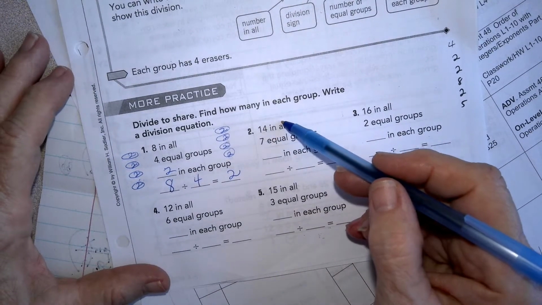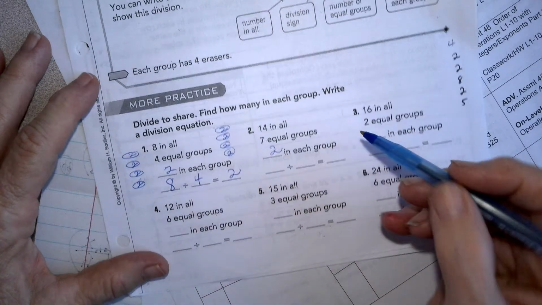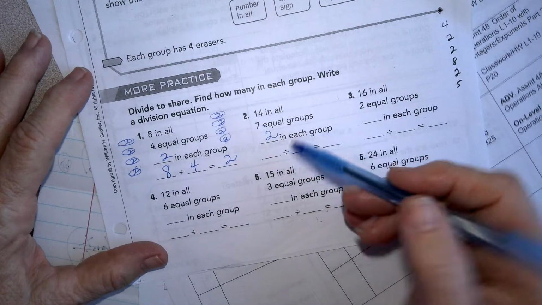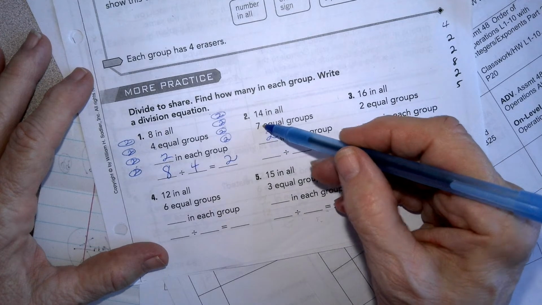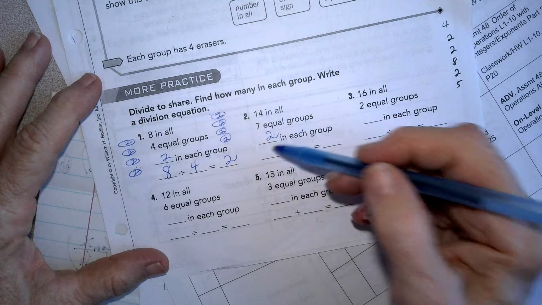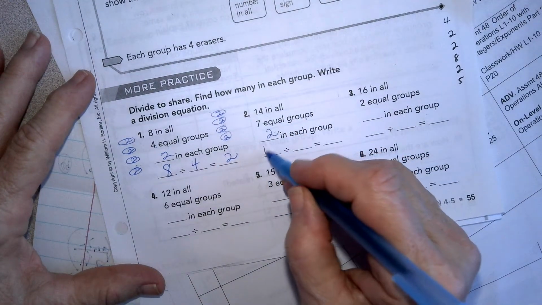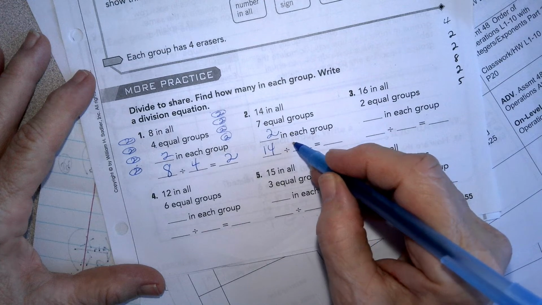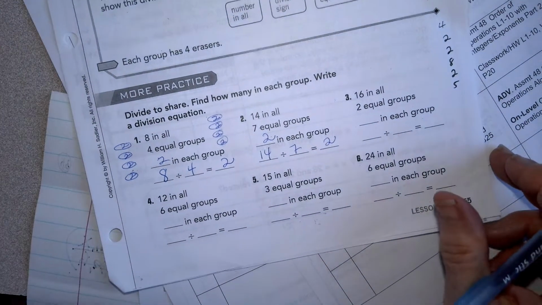So 14 in all, 7 groups, there would be 2 in every group. In other words, if I multiplied back, 2 times 7 is 14, or 14 divided by 7 is 2. So therefore, what number am I going to put first? 14. And if I divide it into 7 groups, there would be 2 people in every group.